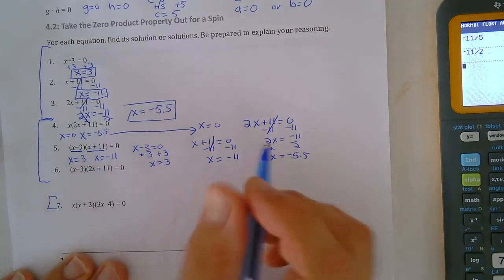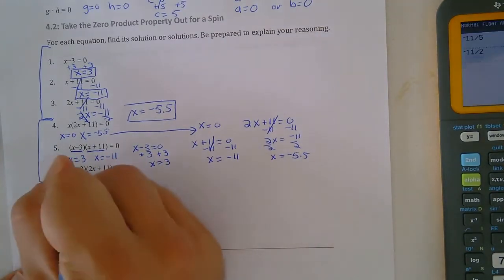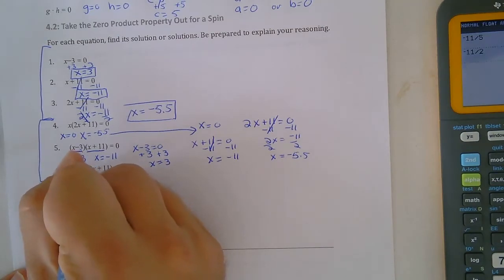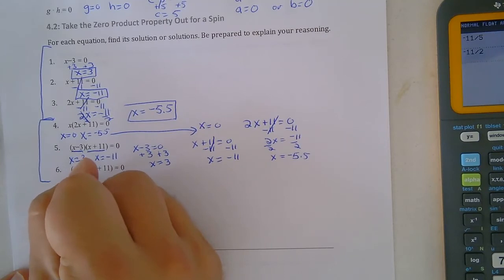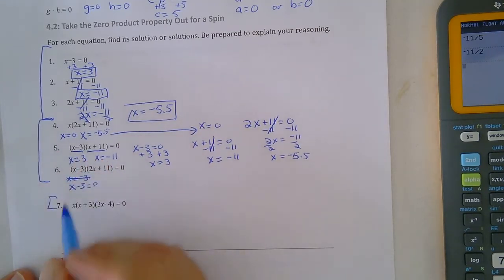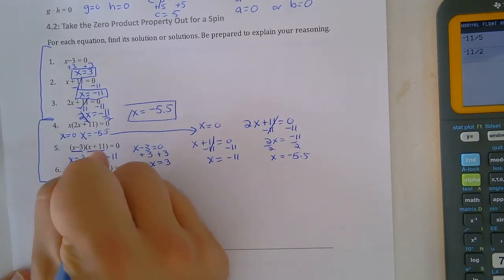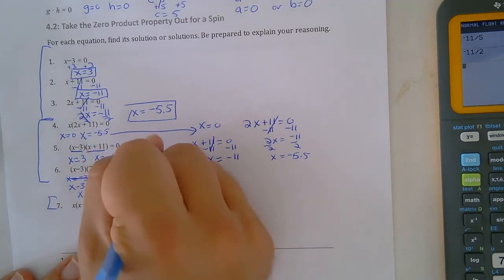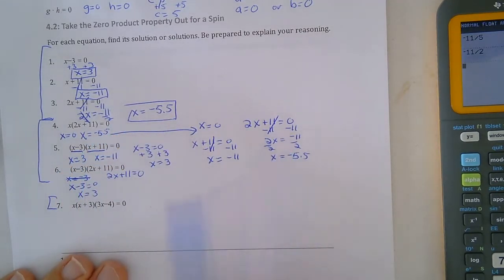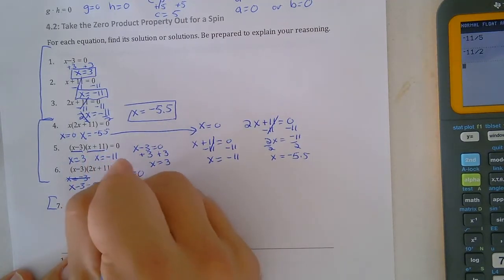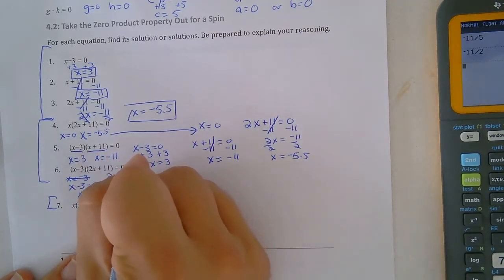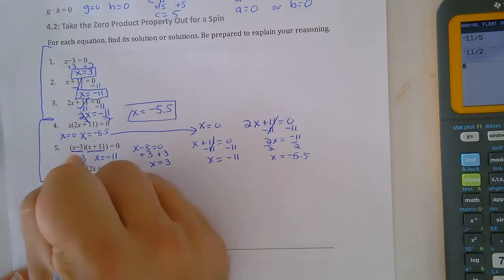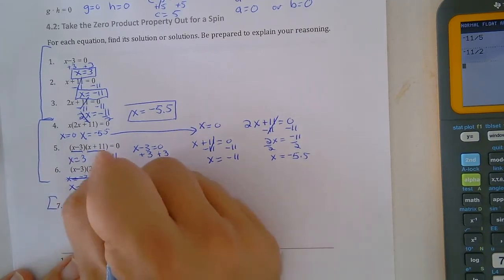And then here, same idea. We would set x minus 3 equal to 0. So let me just cross it out. x minus 3 is 0. So add 3 to both sides and we get x equals 3. Here, 2x plus 11 equals 0. We solved that over there, so you can just use your work and put x equals negative 5.5. So again, we have two solutions here.